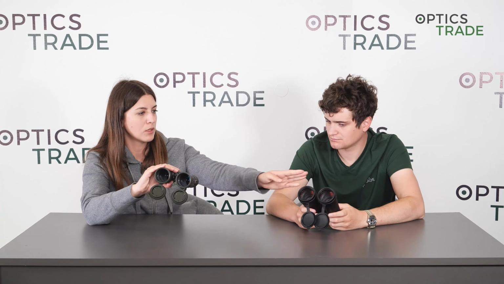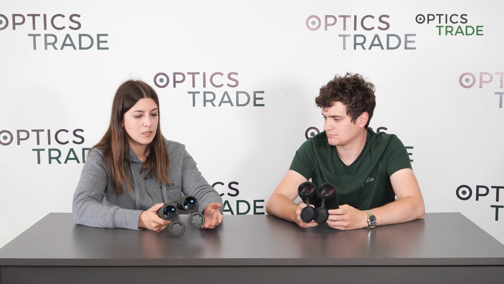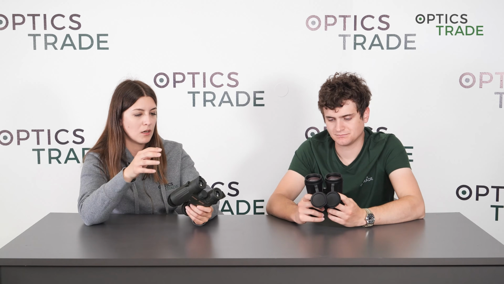Then let's move on to lens diameter. With 10x42, we have a smaller objective lens, 42 millimeter. With 12x50, of course, a 50 millimeter objective lens. This means that these binoculars are much lower in weight, so they weigh less than 12x50. They are also usually smaller than 12x50, which means that the comfort when using is better with 10x42.